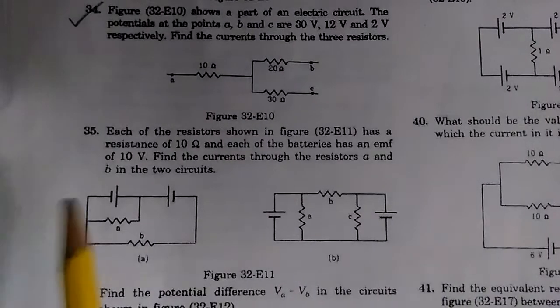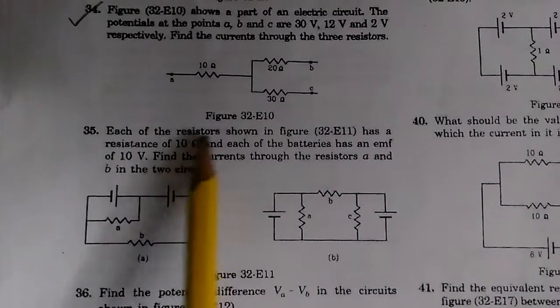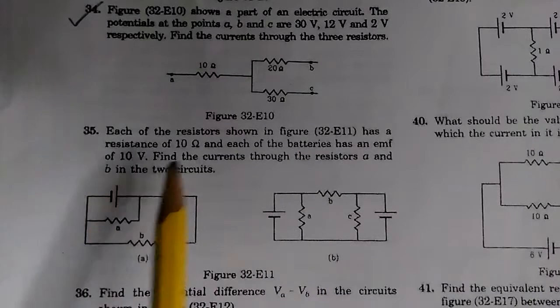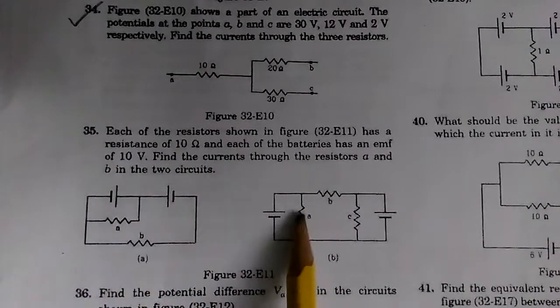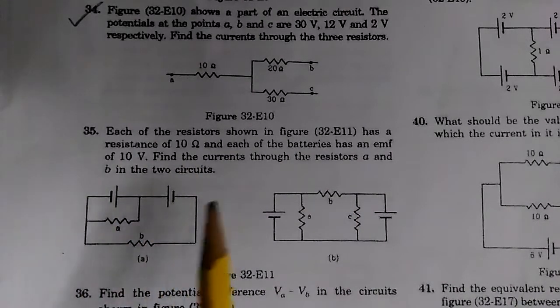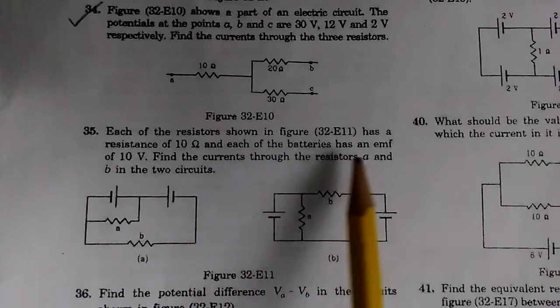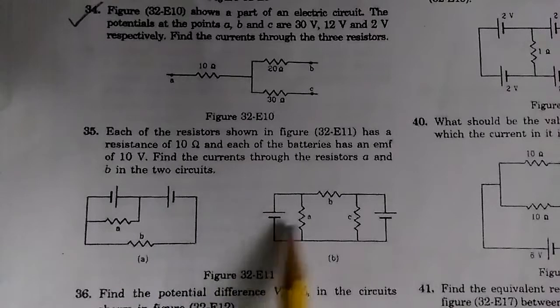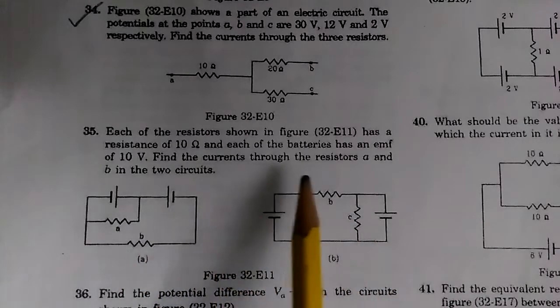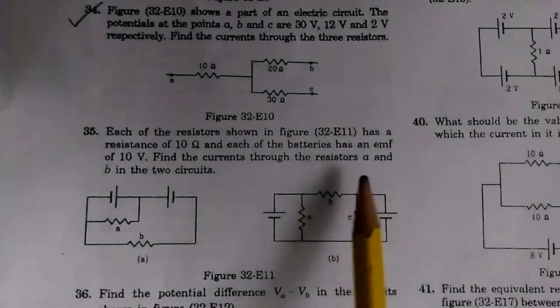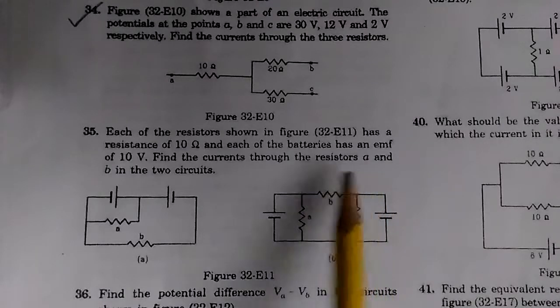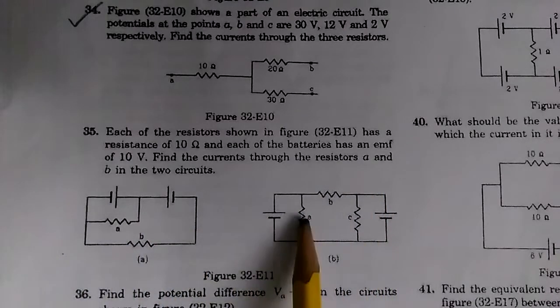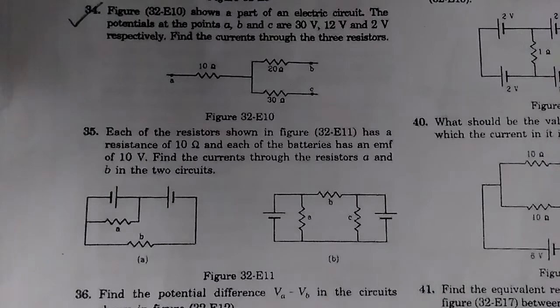In question number 35, each of the resistors shown has a resistance of 10 ohm. This is all 10 ohm, and each of the batteries has an EMF of 10 volt. 10 volt this, 10 volt this, 10 volt. Find the currents through the resistors A and B in these two circuits.